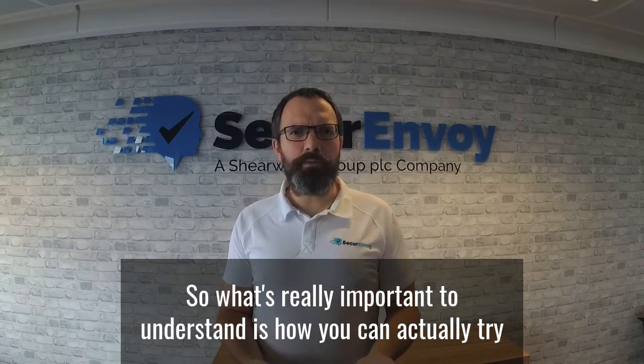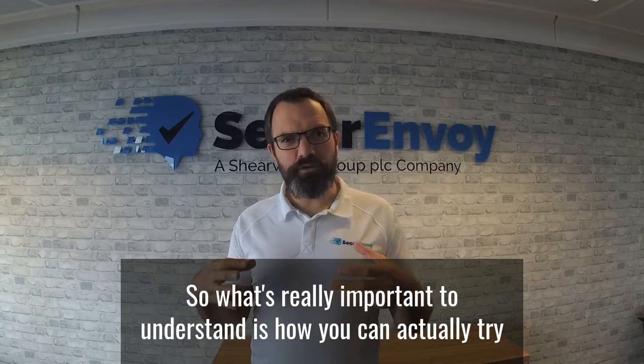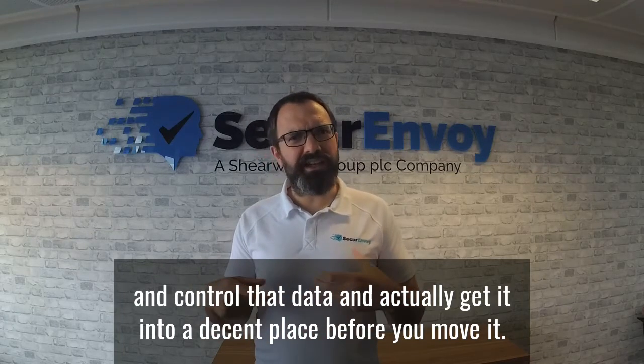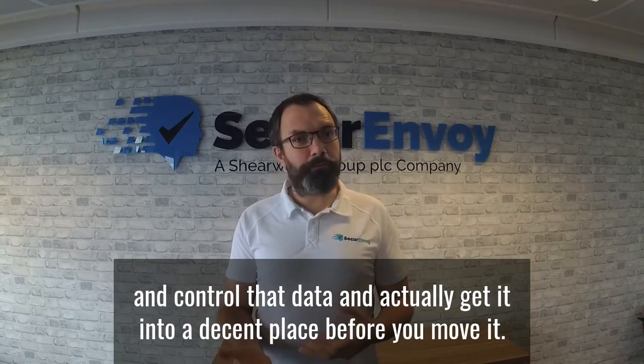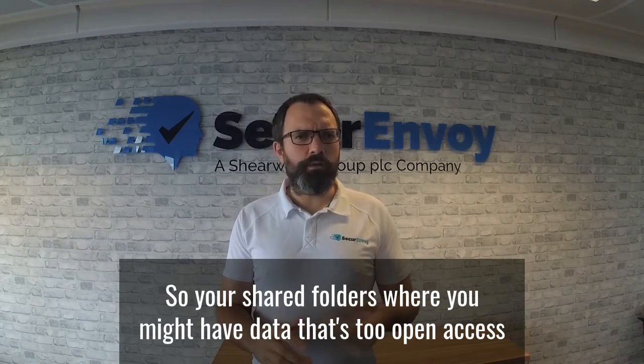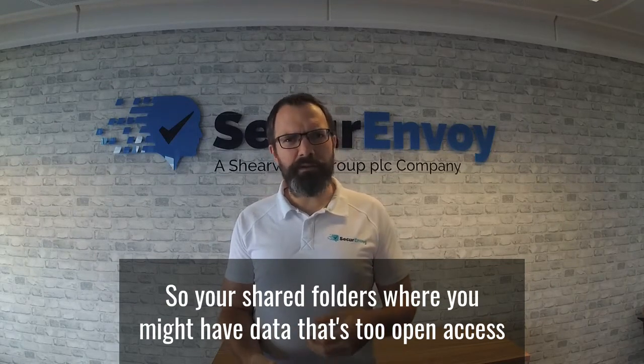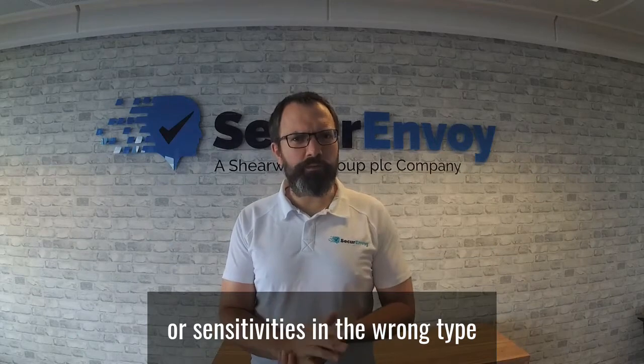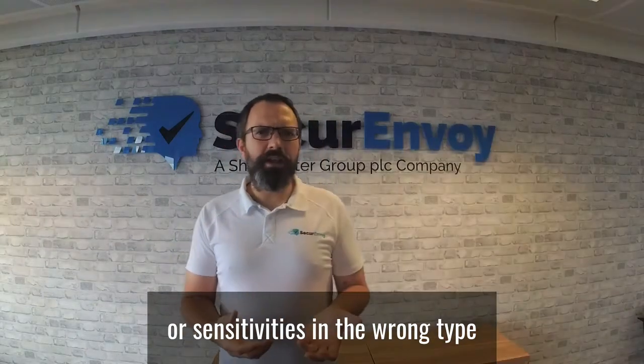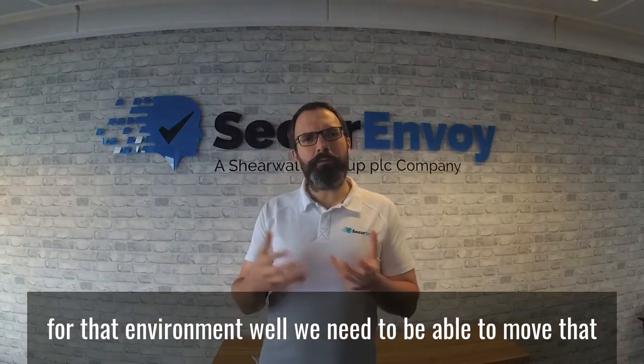So what's really important to understand is how you can actually try and control that data and actually get it into a decent place before you move it. So your shared folders where you might have data that's too open access or sensitivities in the wrong type for that environment, well, we need to be able to move that.